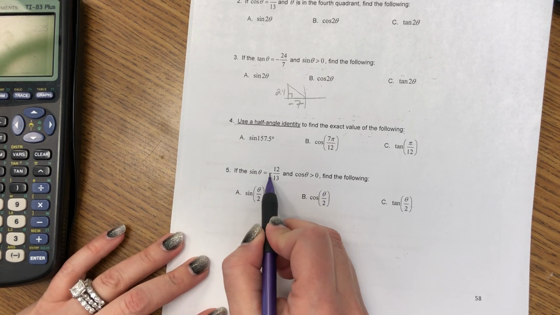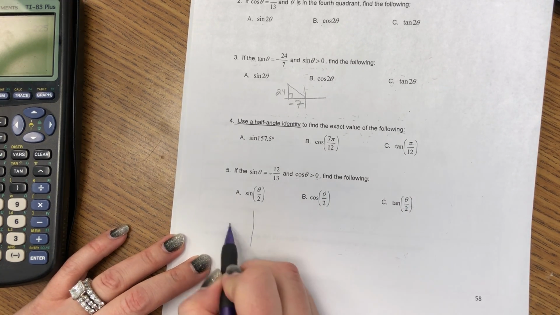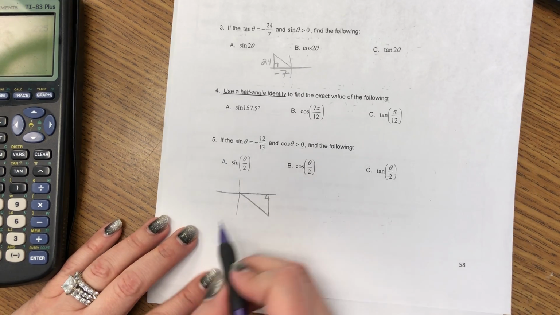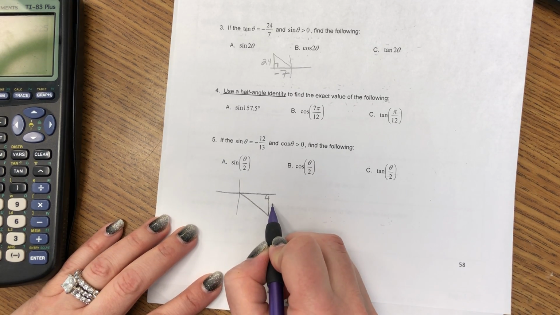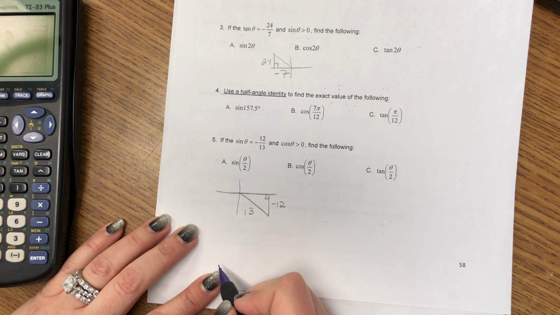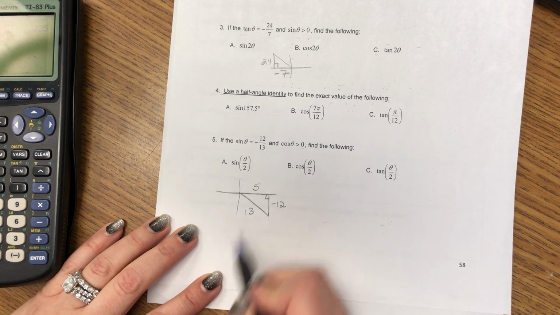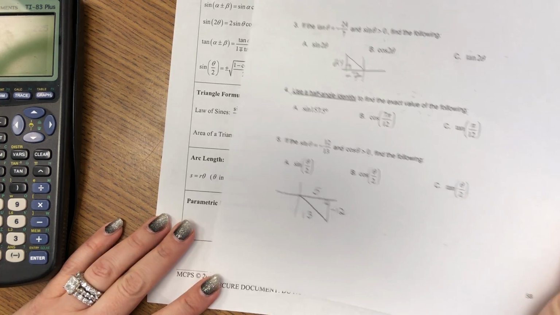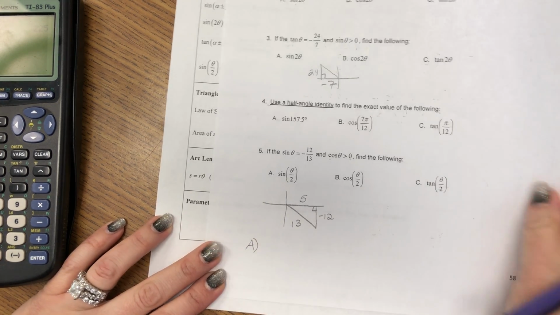So sine is negative and cosine is positive, happens in the 4th quadrant. And sine is opposite over hypotenuse. You're going to use Pythagorean theorem to find the missing side. And then I need my sine half angle.